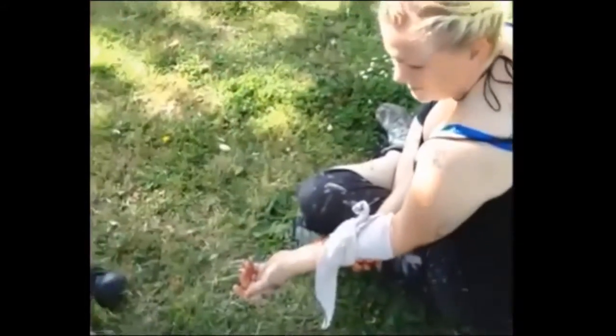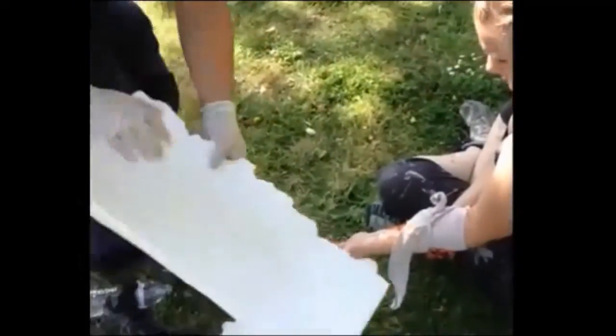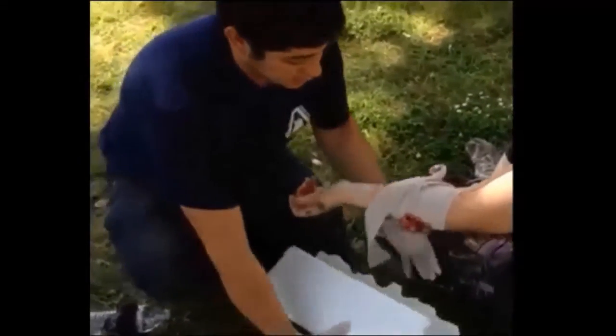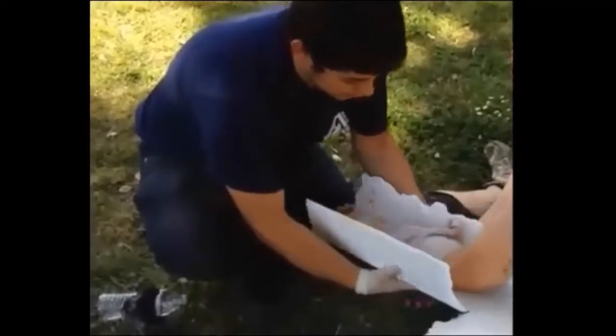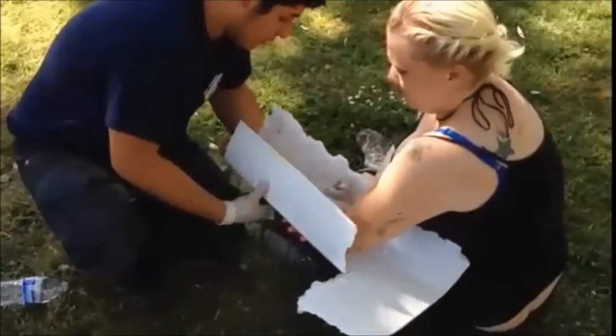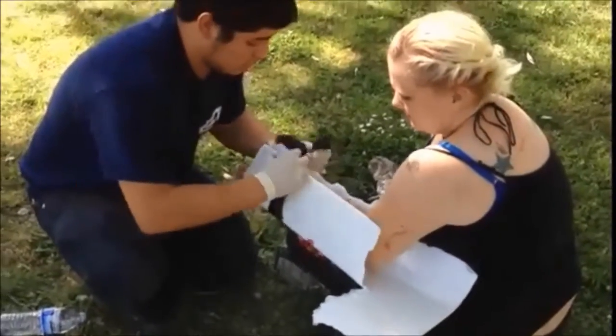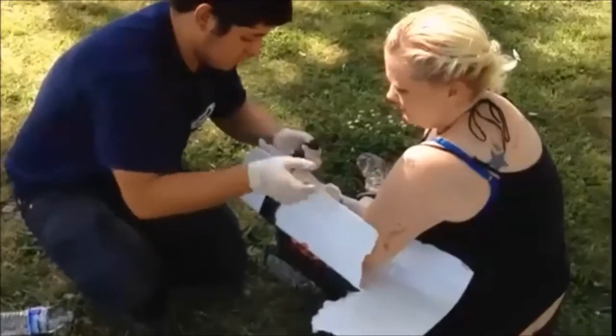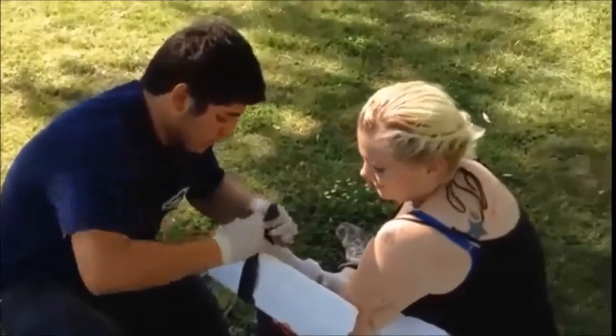Okay, I'm gonna have to apply a splint now, right? Make sure it doesn't move or worsen from there. Can you hold that for me? What are you doing?